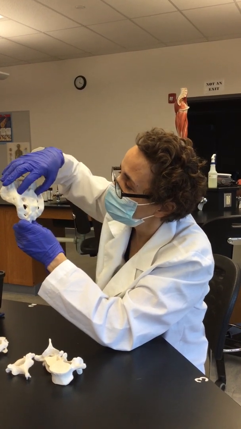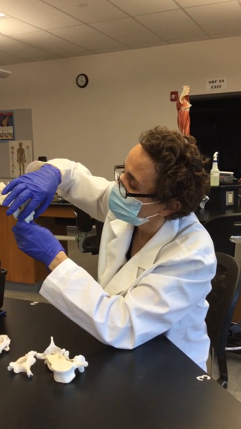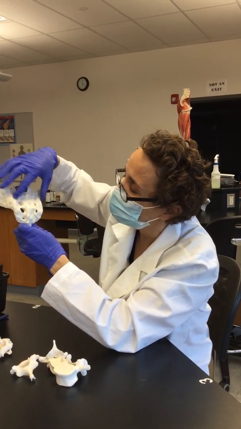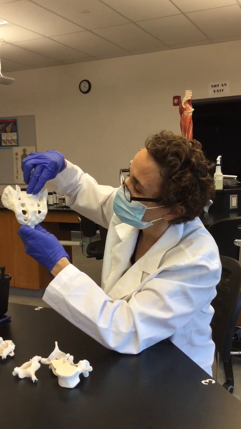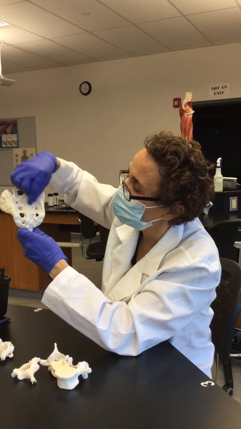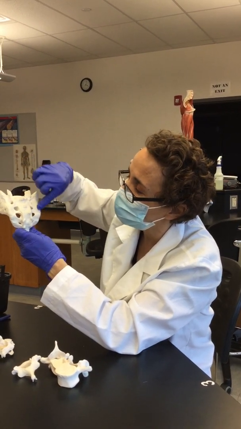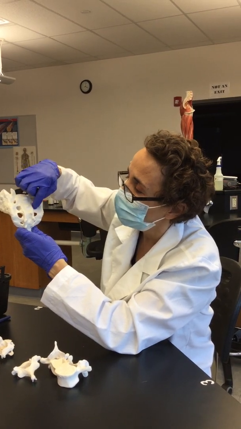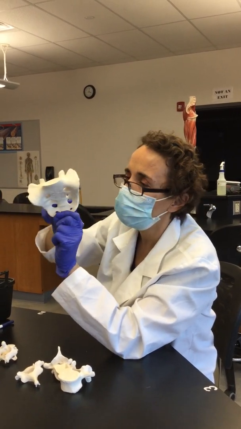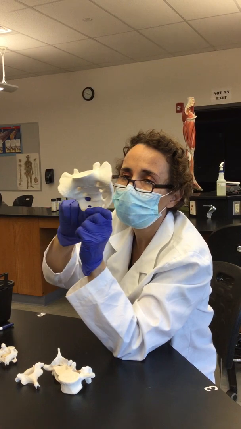And here we have the fusion laterally of the transverse processes. So this will be called the medial sacral ridge, and this will be called the lateral sacral ridge. In between the medial and the lateral sacral ridge, we have the posterior sacral foramina, which is the continuation of this, as you can see here.